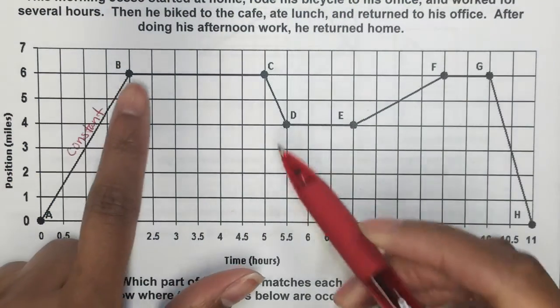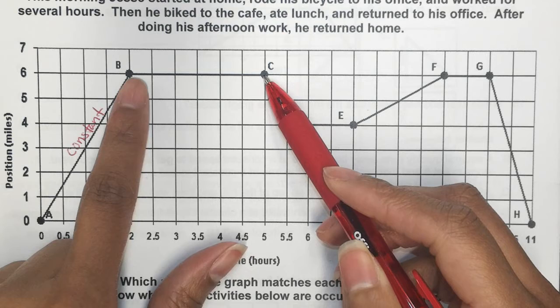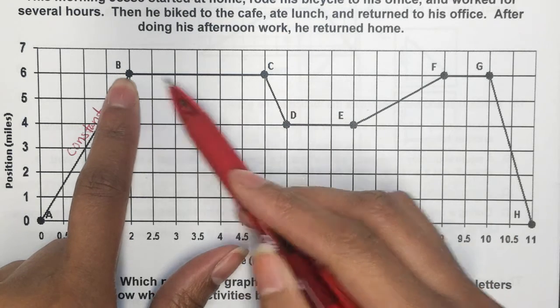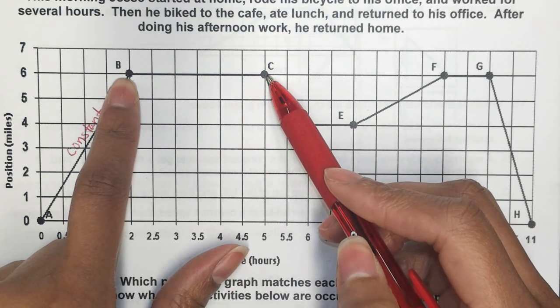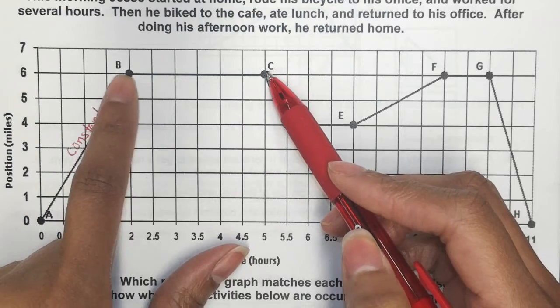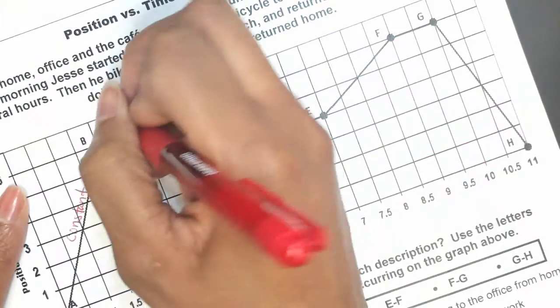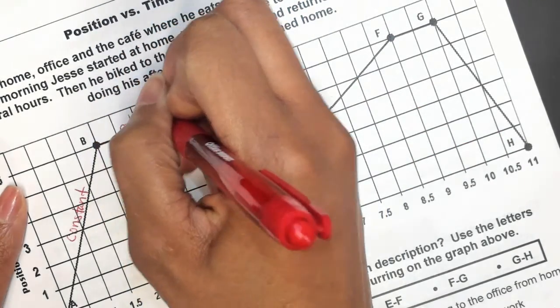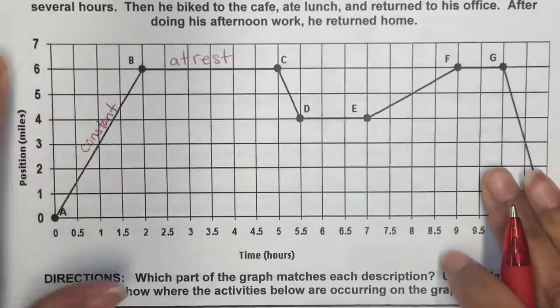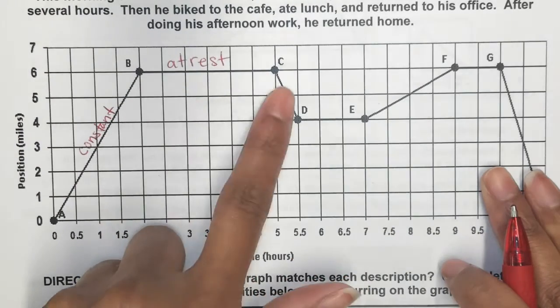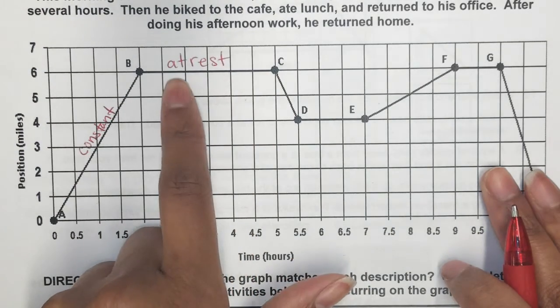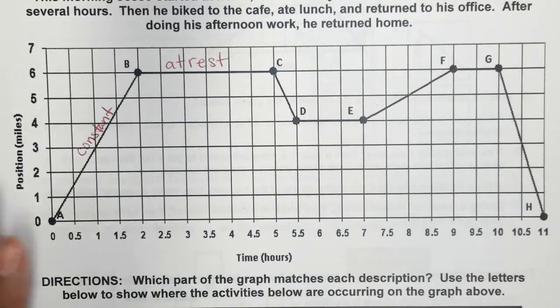Now from point B to point C, the position started at 6 and it ended at 6. Did this person move? No. So what do we say about this line? At rest. So if I wanted to calculate the speed of this line, what would it be? It would be 0. Okay.